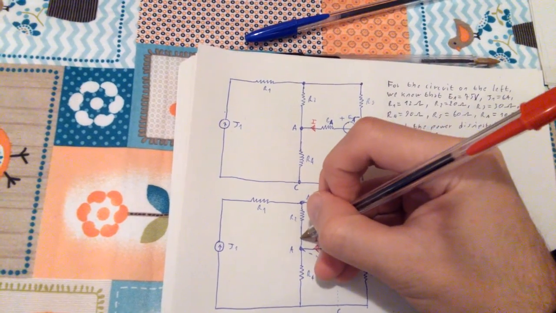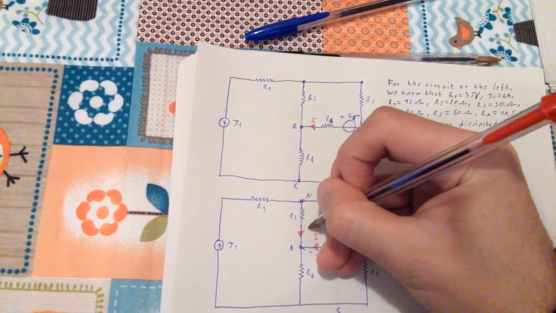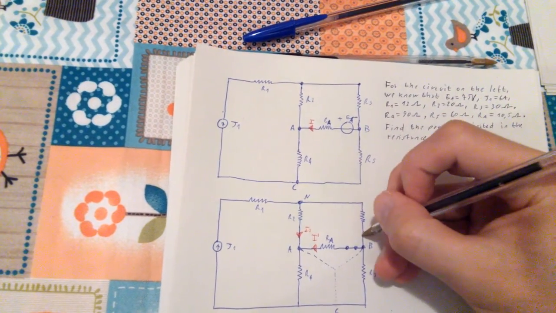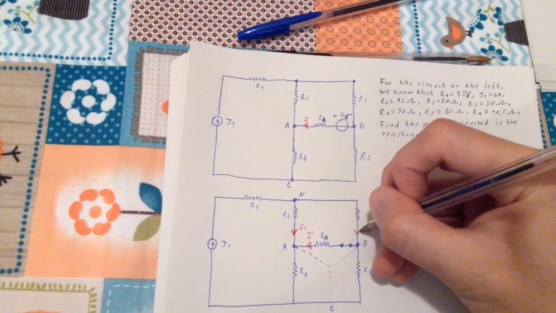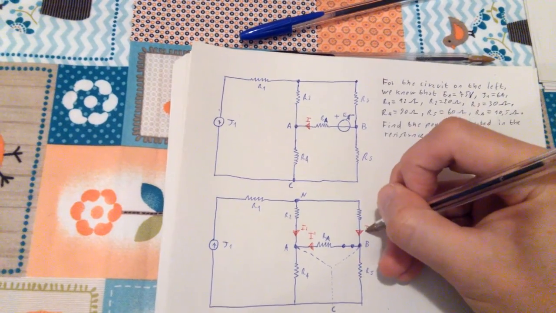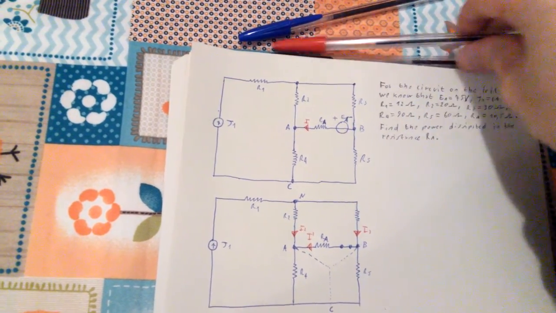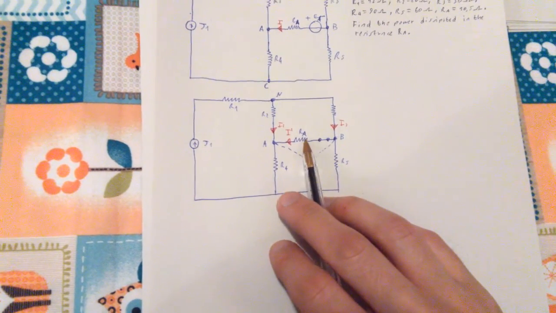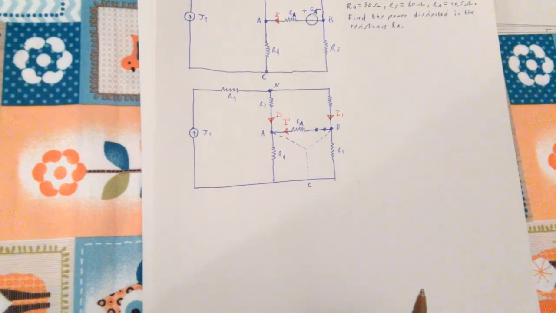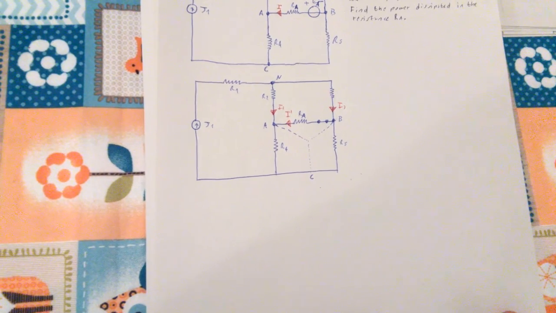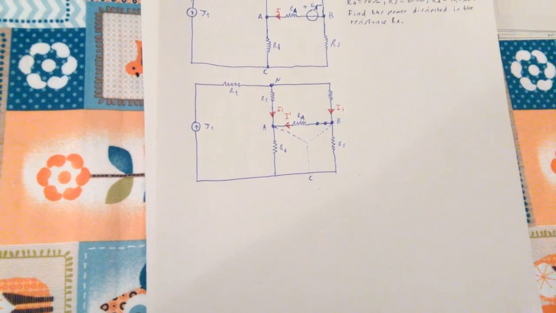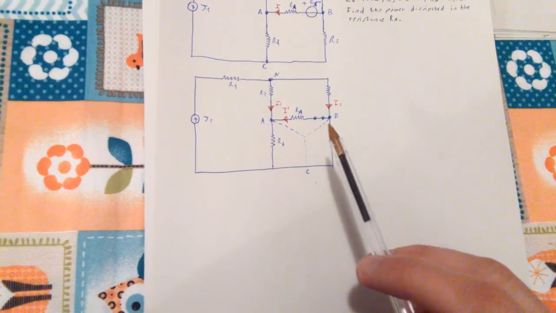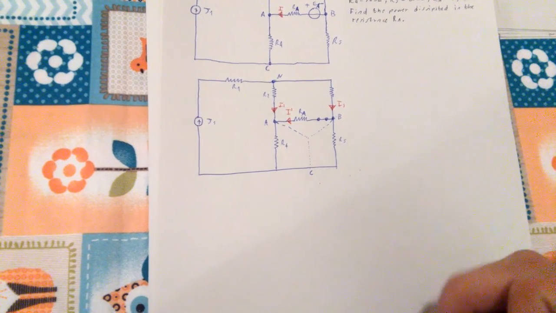The current going down here is gonna be my I2, and the current going down here is gonna be my I3. So now the idea is to find RA first, and then to find RA, RB, and RC.